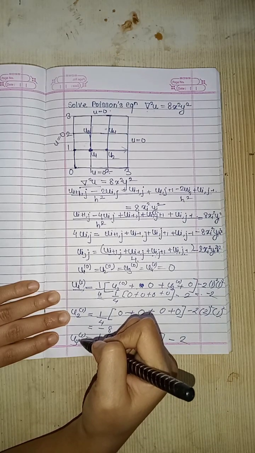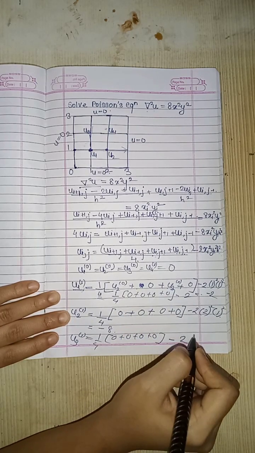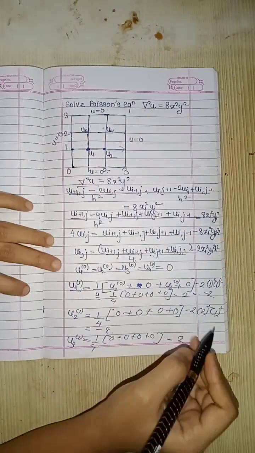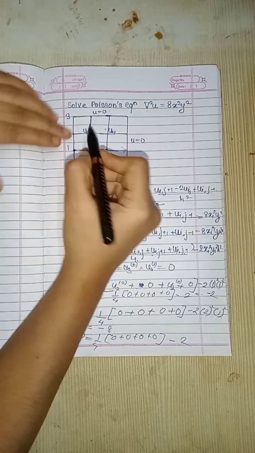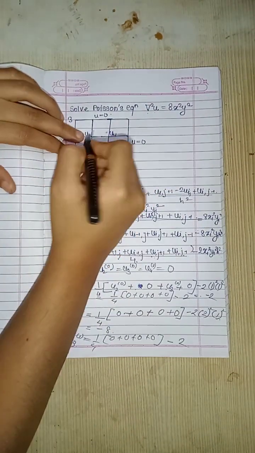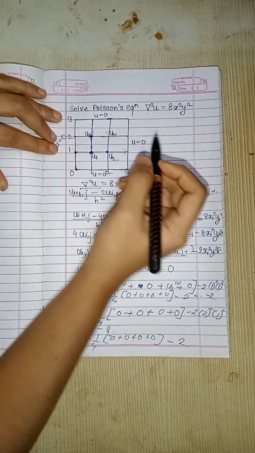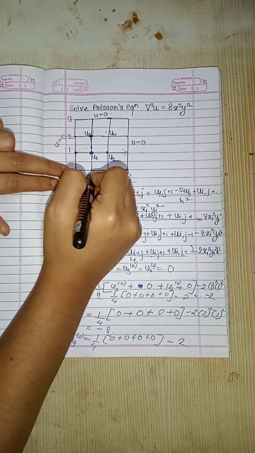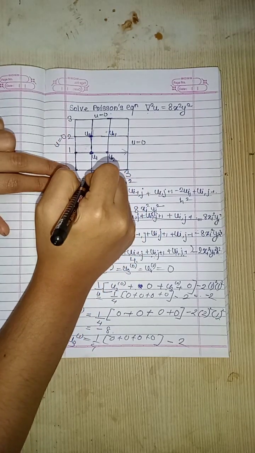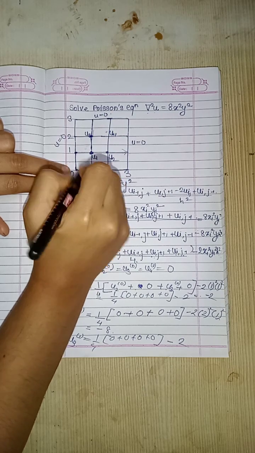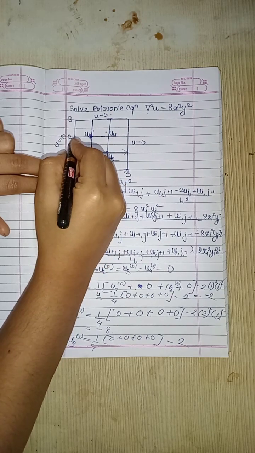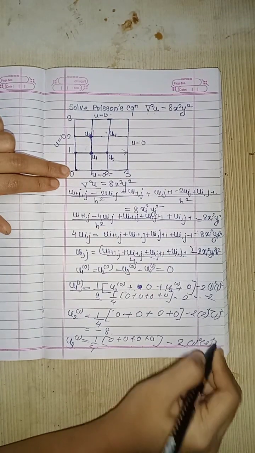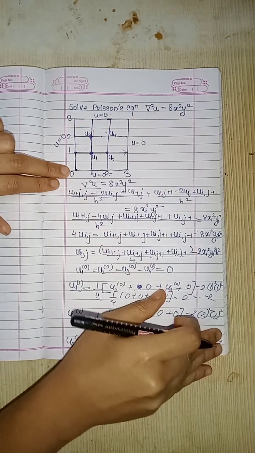So xi yi, if you consider u3 of 1 as this approximation, then this is the first coordinate. So xi value is this and yj is nothing but 2. So you have to write 1 square into 2 square, which gives you minus 8 again.